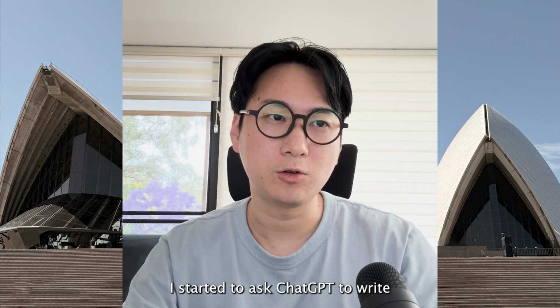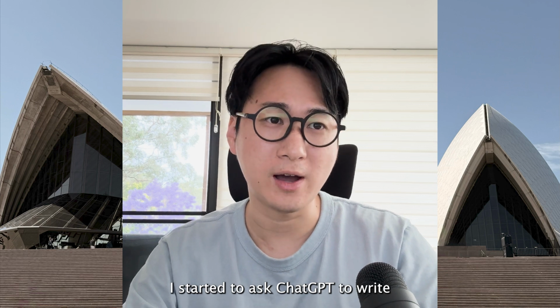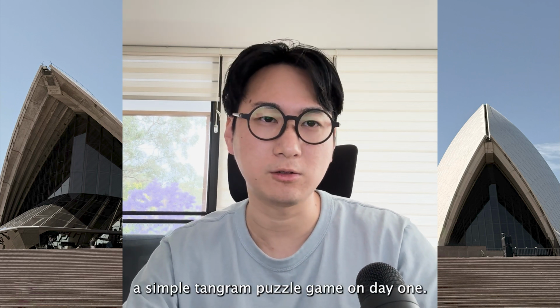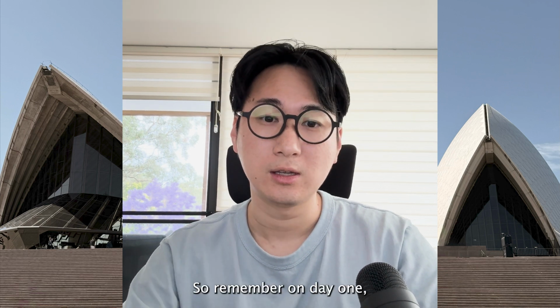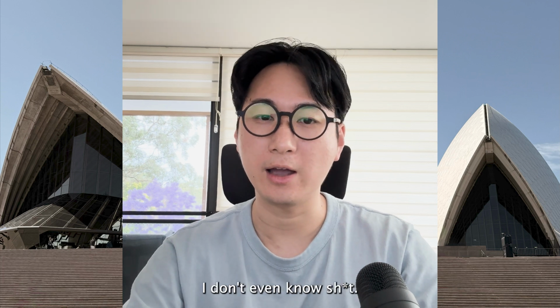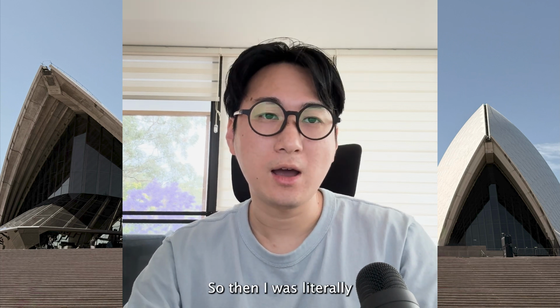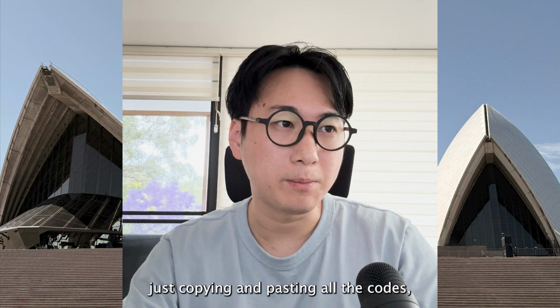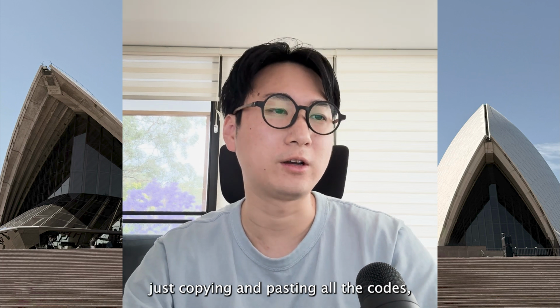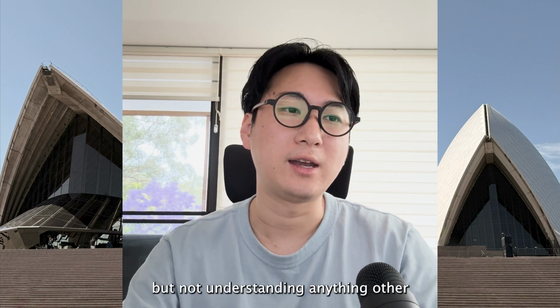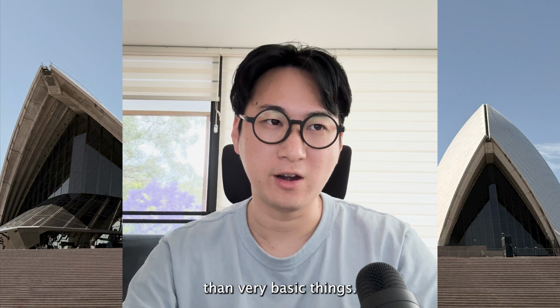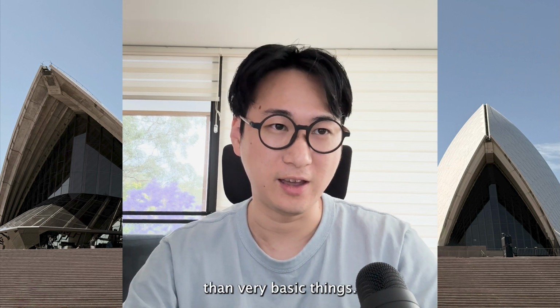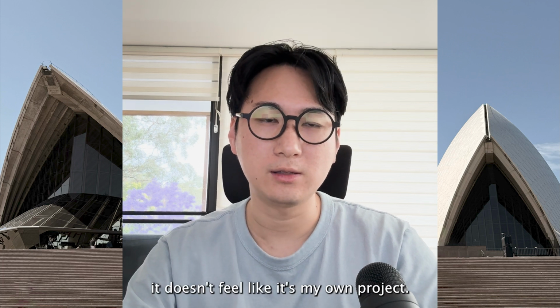So I started to ask ChatGPT to write a simple tangram puzzle game on day one. So remember, on day one, I don't even know anything. So then I was literally just copy and pasting all the codes, but not understanding anything other than very basic things. So after doing that, it doesn't feel like it's my own project.